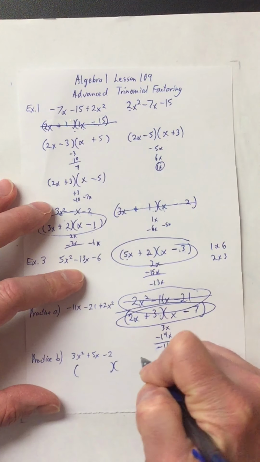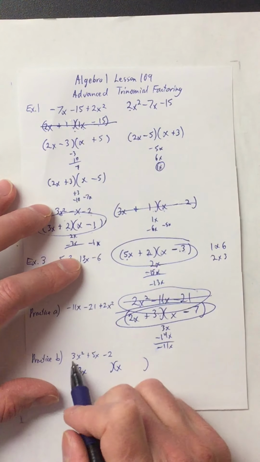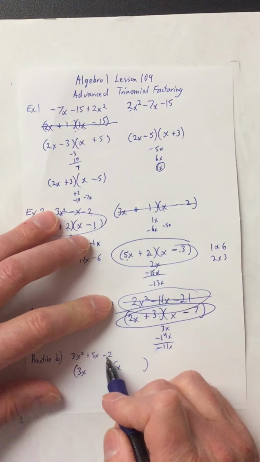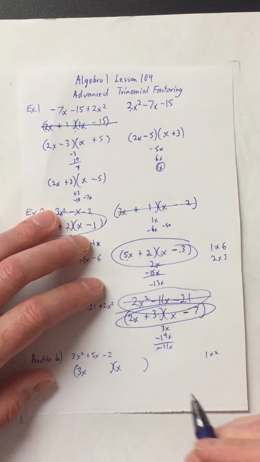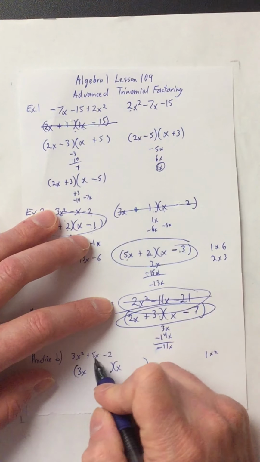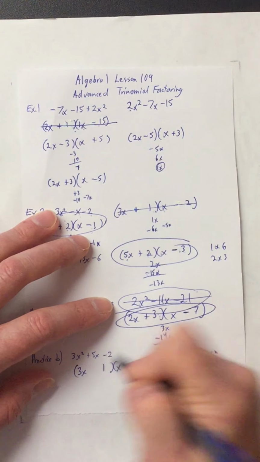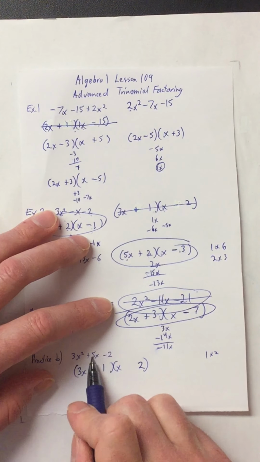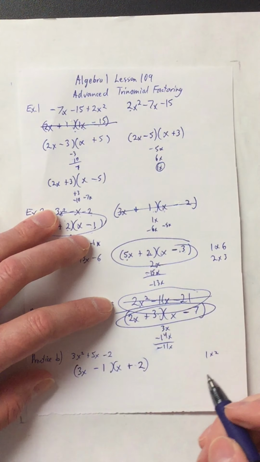Okay, practice problem B. Put my 2 sets of parentheses out there. Start out by splitting my first term, the factor of 3 times 1. All right, and then I've got a small second one, so I only have 1 times 2. And I need to get all the way up to a 5, so I'm going to multiply my 3 times the 2, put the 1 here. One's negative, one's positive. My middle term is positive, so let's put the positive with the larger part and the negative there.